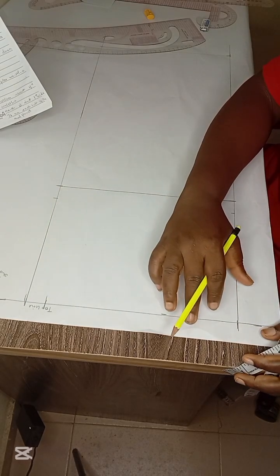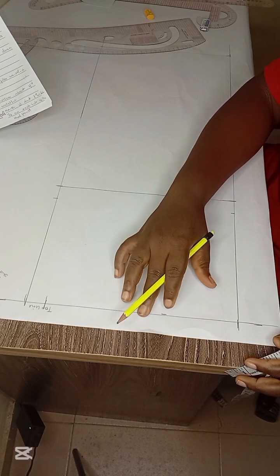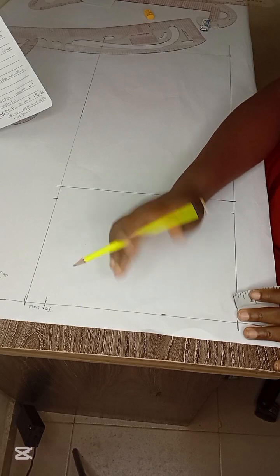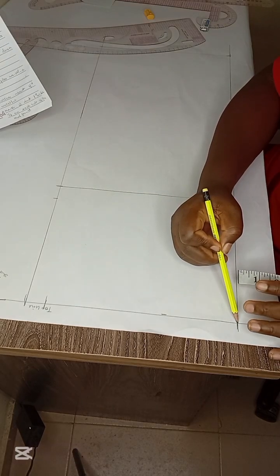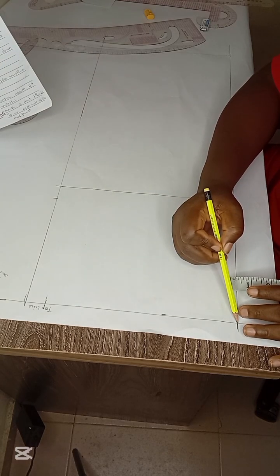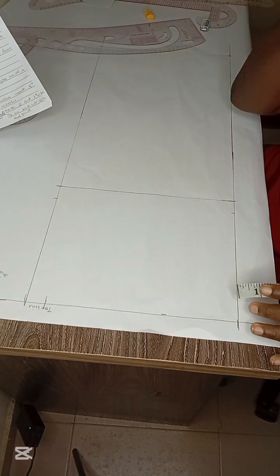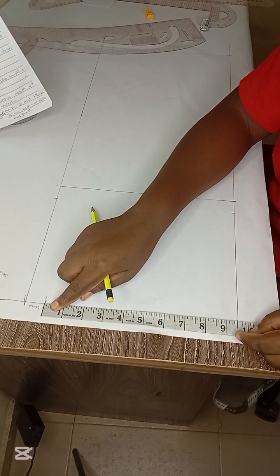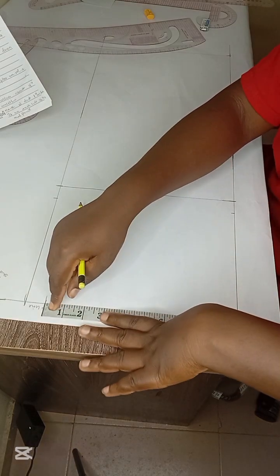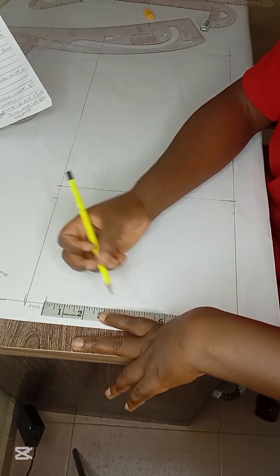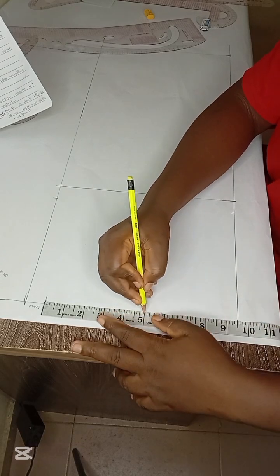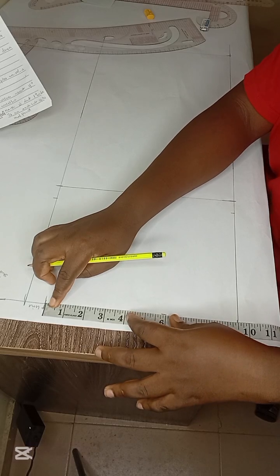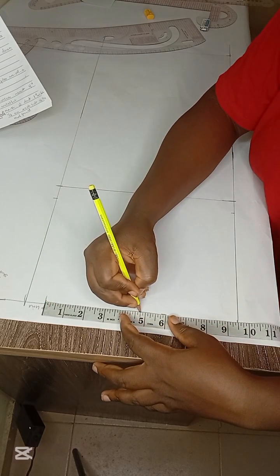Then the next thing now is to determine my dart width. To determine the dart width, I'm going to divide my waist measurement by 2 to get the middle part. 9.5 divided by 2 will give me 4 3/4.